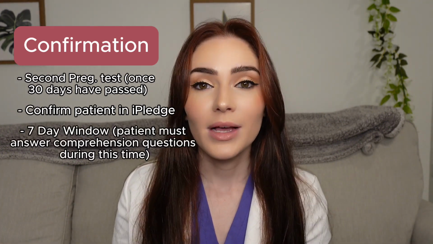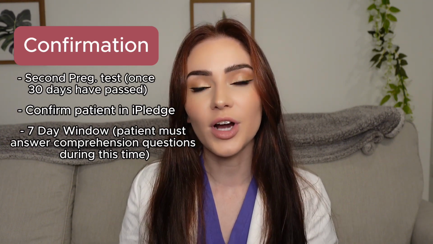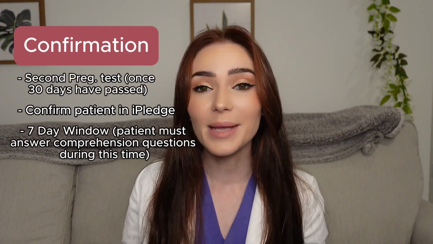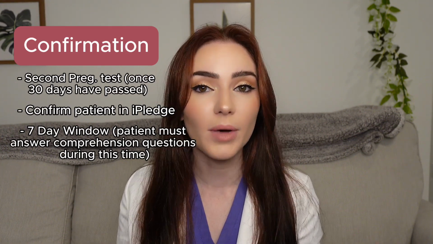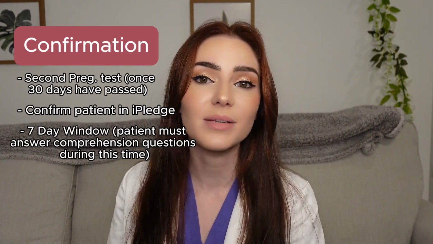What does that mean? The 7-day window is a time frame in which the patient must go into her iPledge account and answer comprehension questions. These are going to be the same questions that she has to answer every single month. If this is not done, the pharmacy cannot dispense the medication.